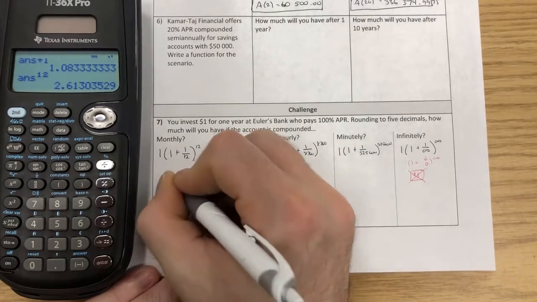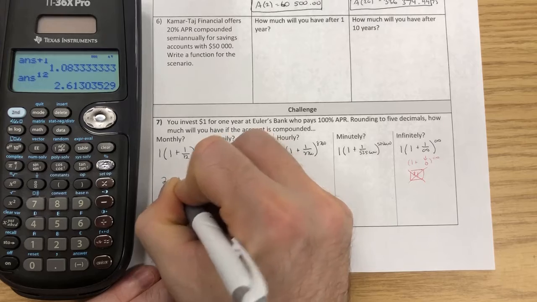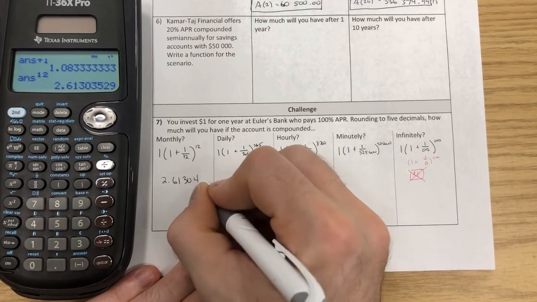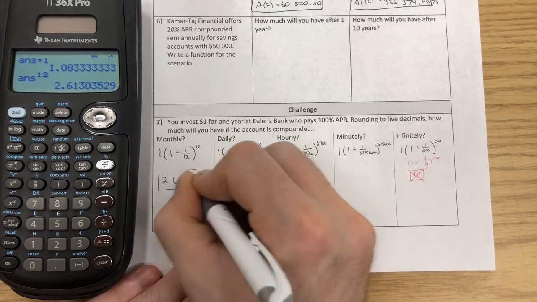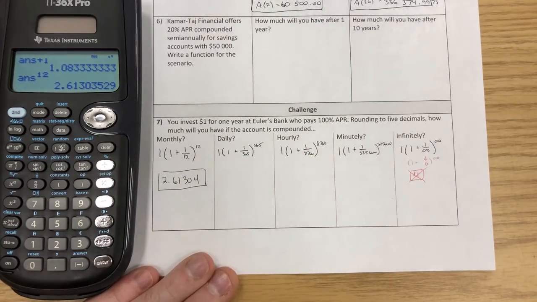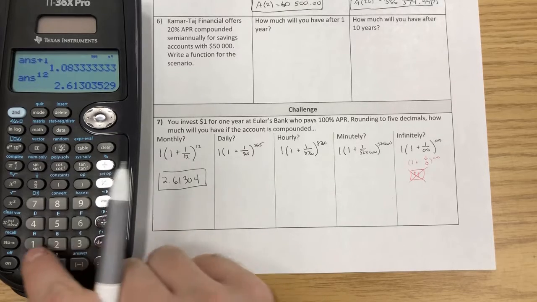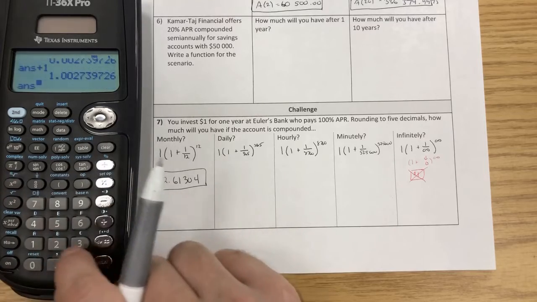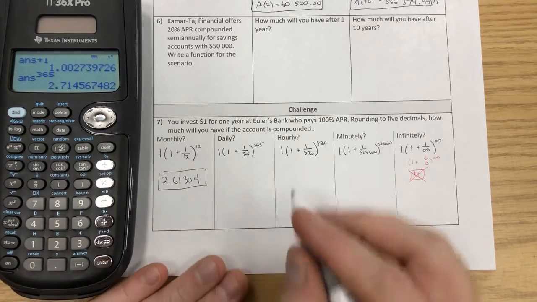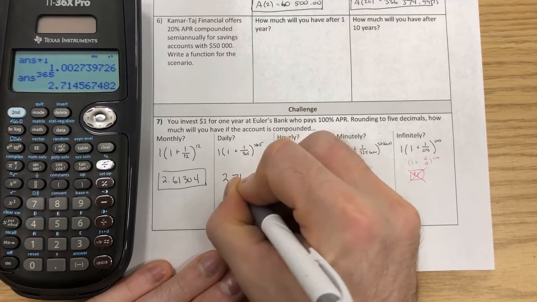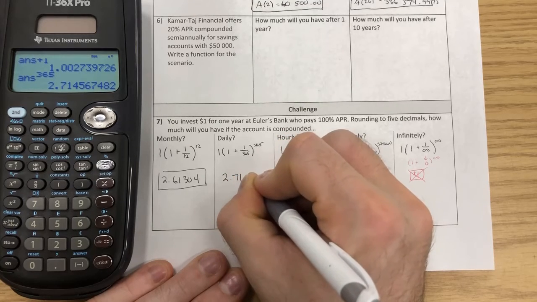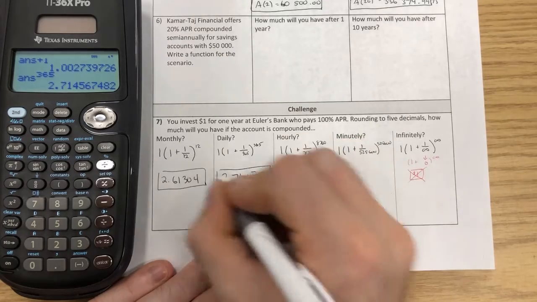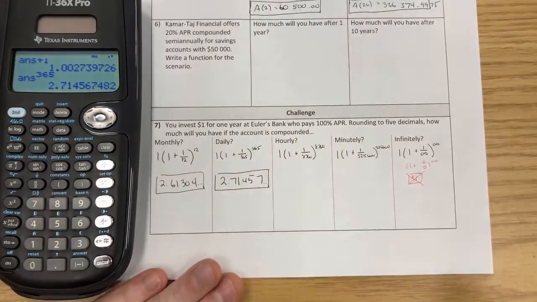Rounded to 5 decimals, we would get 2.61304, so we'd have $2.61. If we did it daily, raised to the 365, we'd get $2.71 for 5, and that 6 rounds up to a 7. Dot, dot, dot, dot.